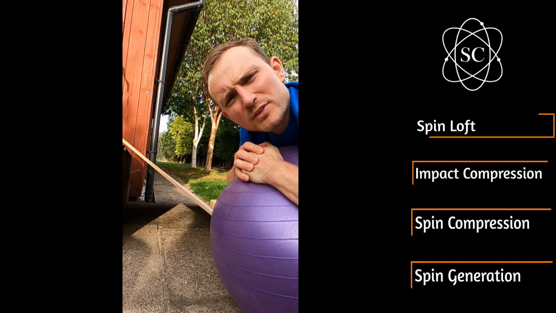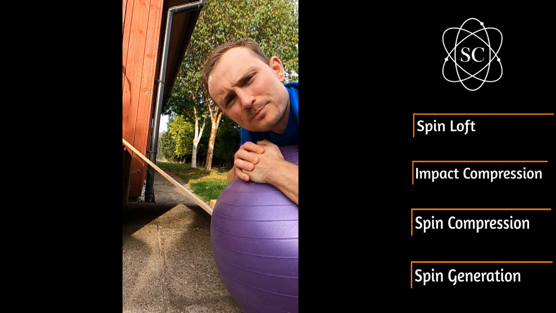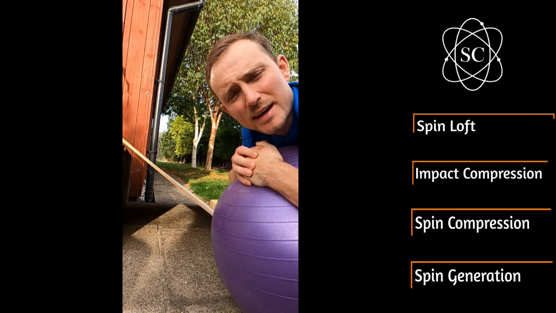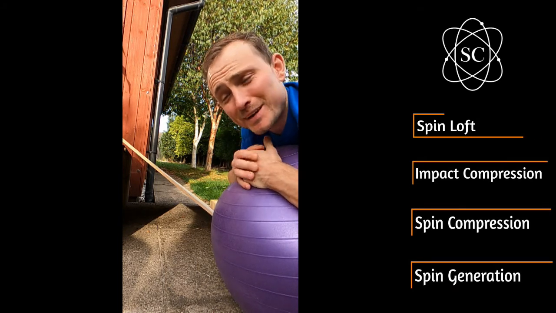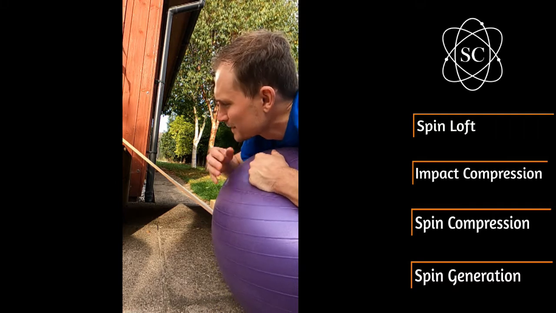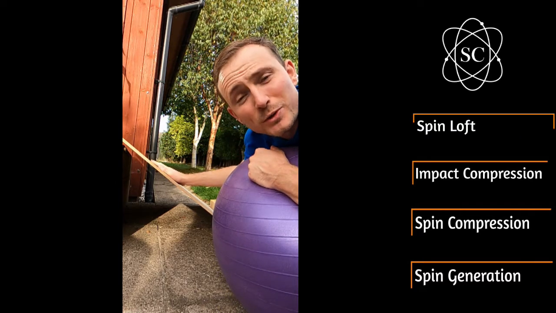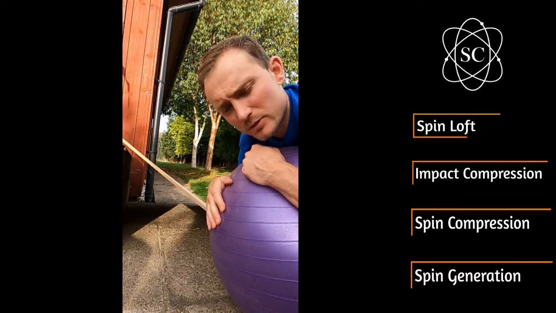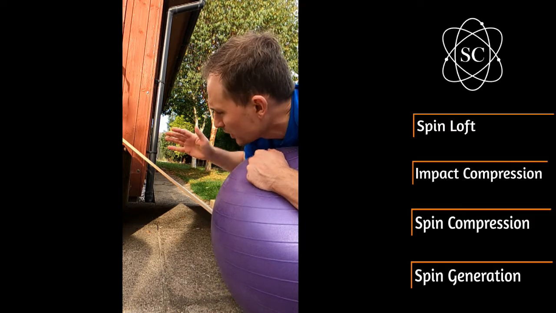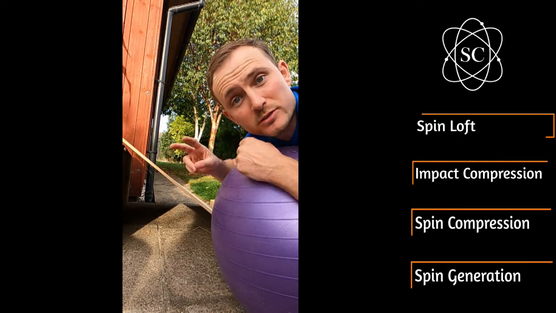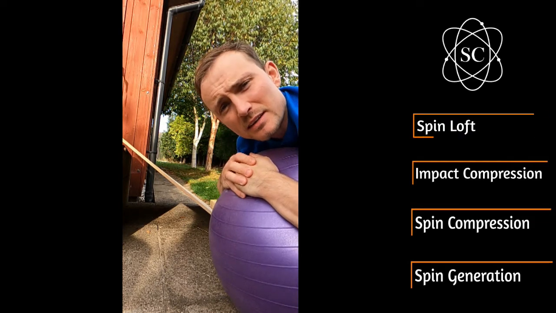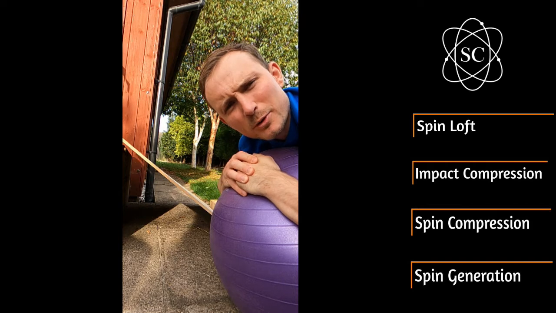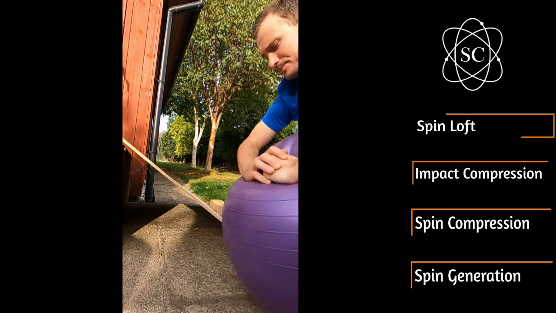So what does spin loft actually do to the golf ball? Now this is our first step in understanding how spin is generated. So I've set up an experiment here for us. I've got a piece of wood and I've got an old exercise ball. And what we're going to do is I'm going to drop the exercise ball onto the piece of wood, which is the club face, and we're going to see what impact that has upon the ball. So let's give it a go.